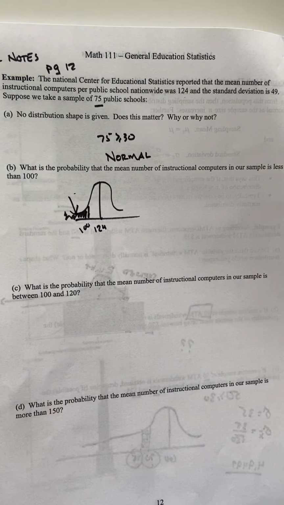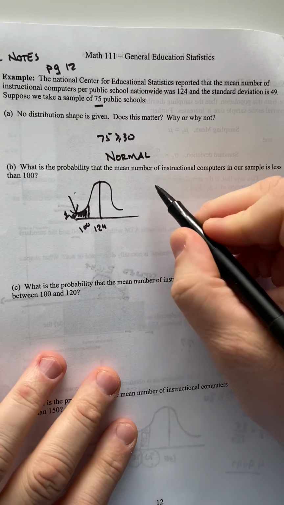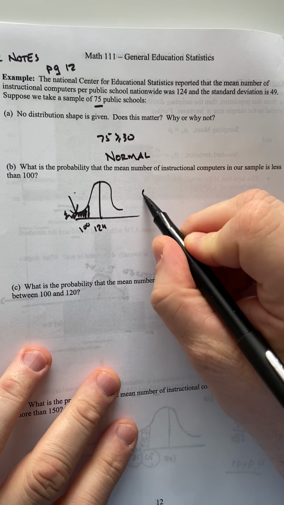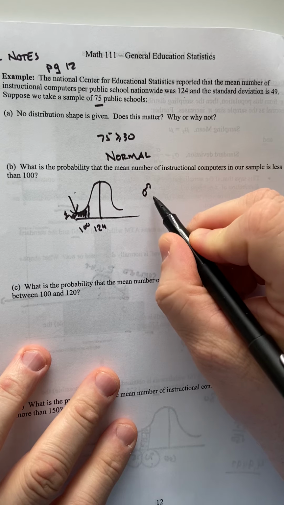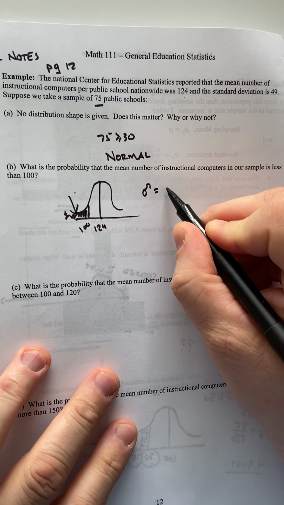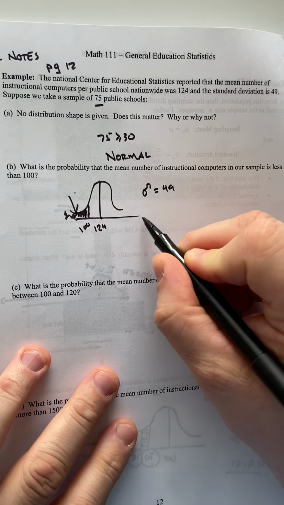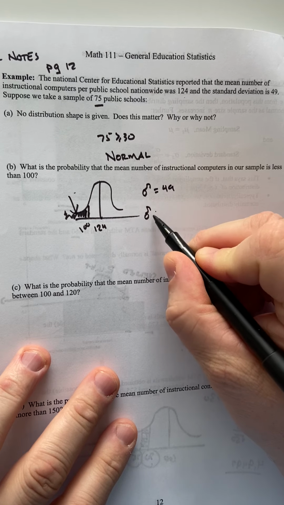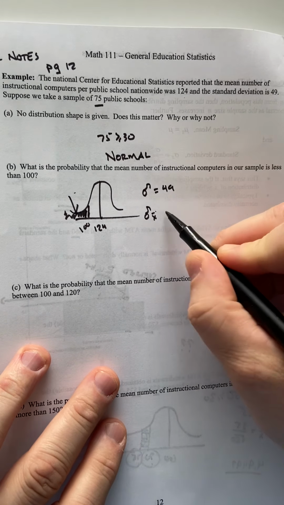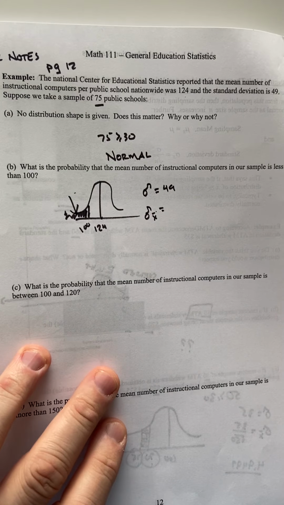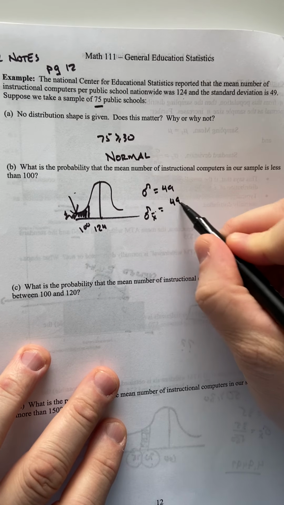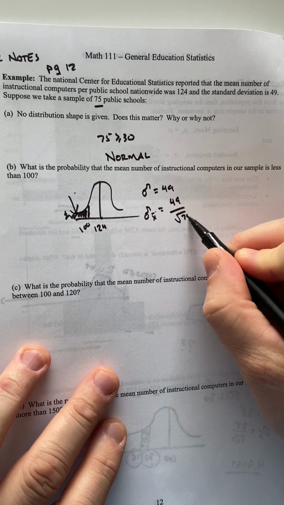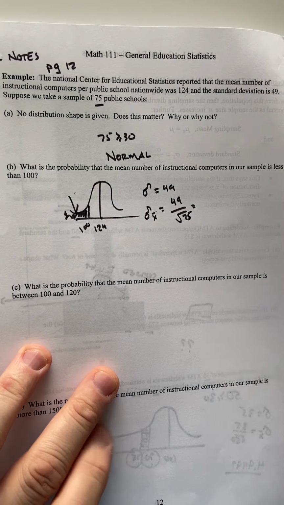You guys can do this with the z-score table. First, you'd have to calculate the z value and then look it up on the table, or we can just use our calculators. For the standard deviation, the original standard deviation is 49. So what is our standard deviation of the means? That is 49 divided by the square root of 75. That's our first calculation here.